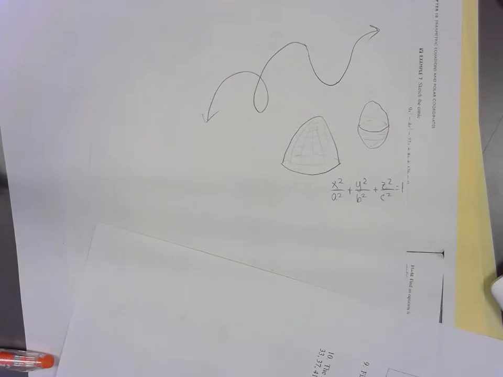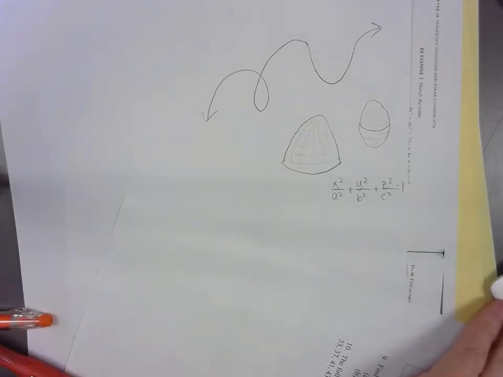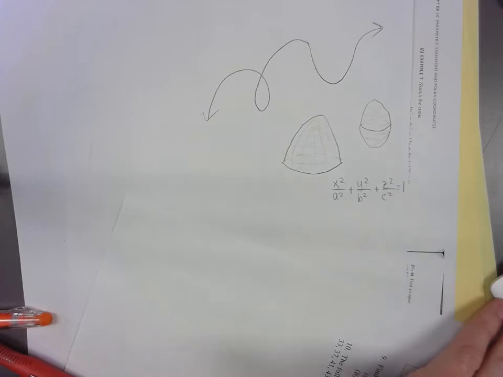Do you have a trick to solving these problems? Not really. Or do we just have to practice it? Well, let's see. That's good.